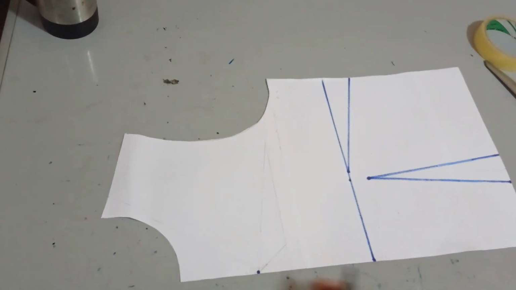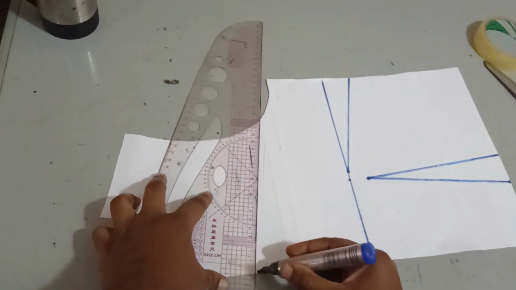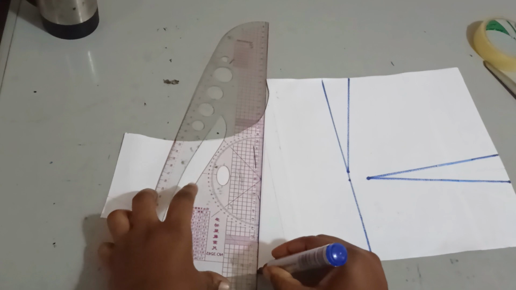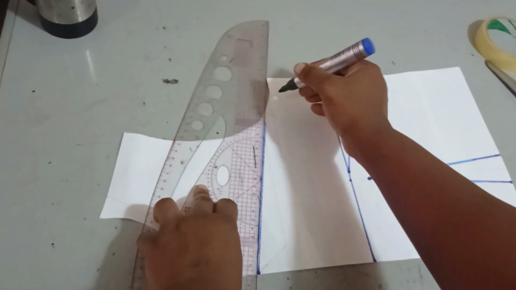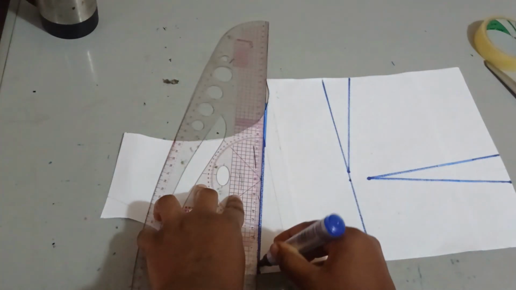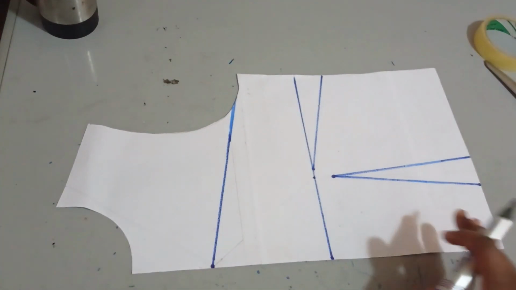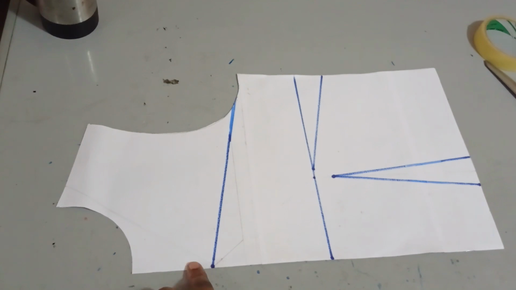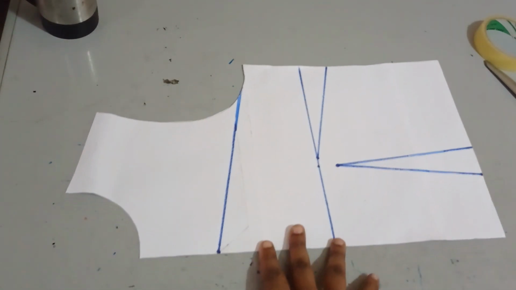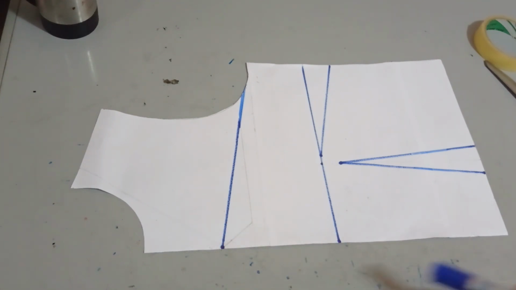Okay, so this becomes my new neckline, and then from there I'm going to connect it to my armhole. This is like a halter neck dress. Okay, halter neck top, so to make it have that halter neck effect. It can be 6 inches, it can be 5 inches, depends on how low you want it to be. 6 inches is okay for me, that is why I'm using 6 inches.